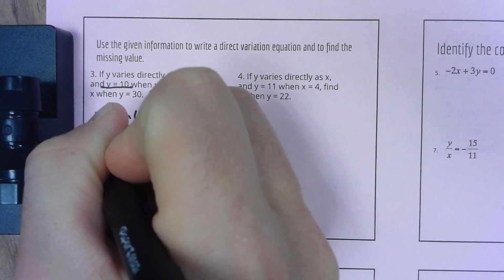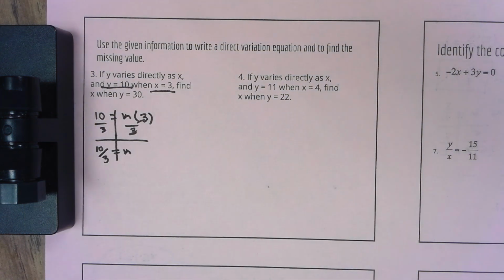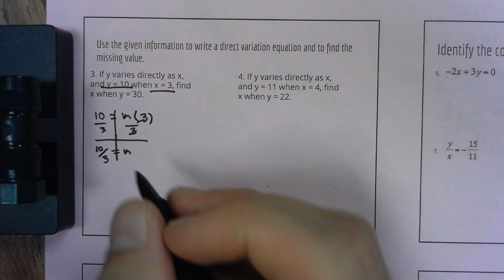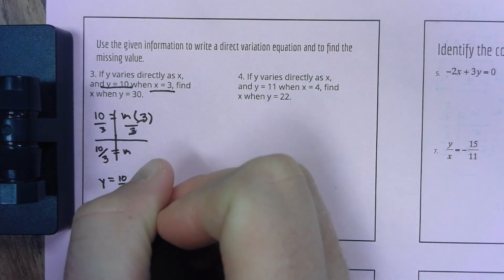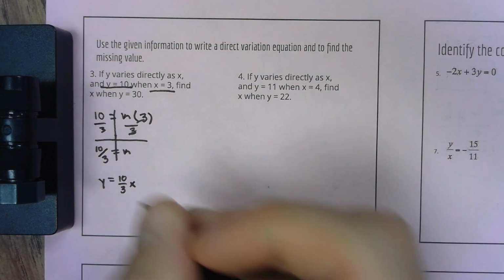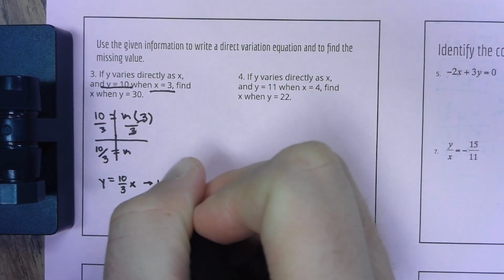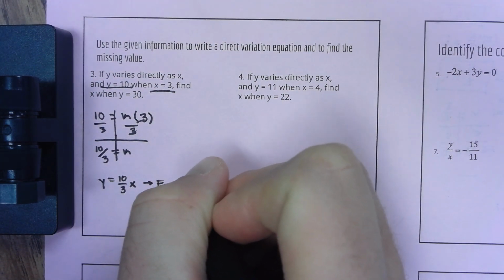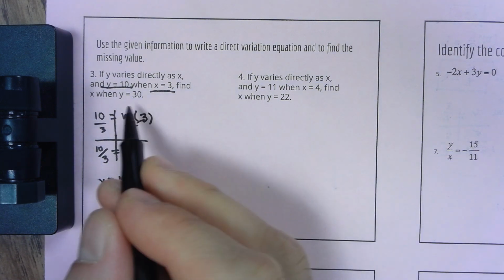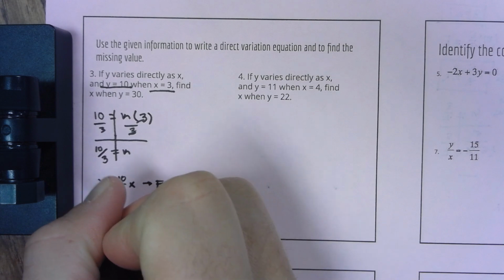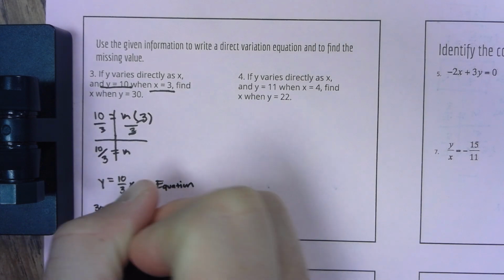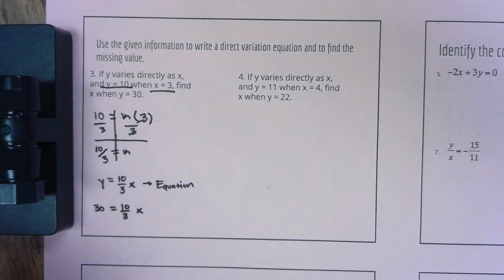So I get that k equals 10/3. And so now we're going to build our equation, which is y equals 10/3 times x. This is the equation, part of what we're looking for. And now our task is to find x when y is 30. So I'm going to let y be 30, and then I have 10/3 times x here.